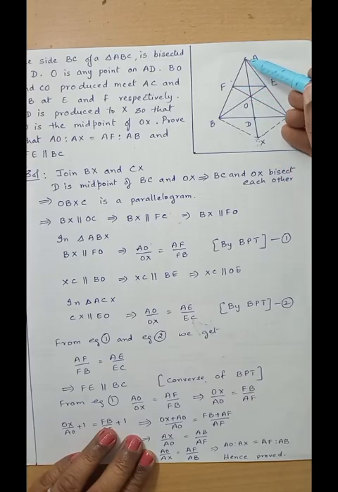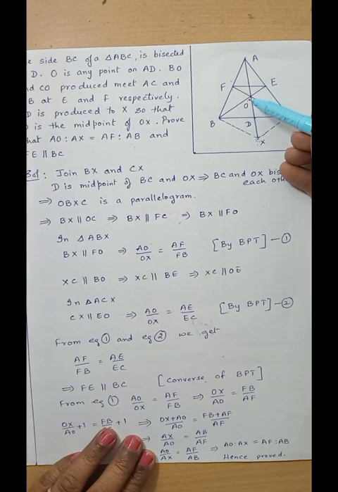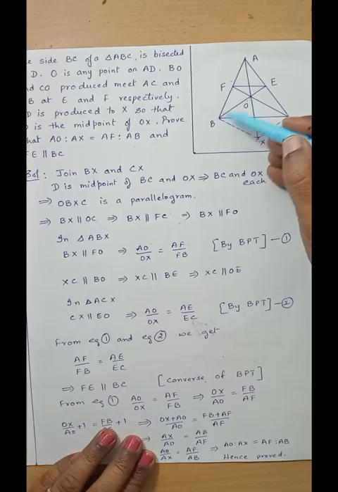So when we take triangle ABX, BX is parallel to FO. So here we have the basic proportionality theorem again. It states that if a line is drawn parallel to one side of the triangle to intersect the other two sides in two distinct points, the other two sides are divided in the same ratio. Hence we have AO by OX is equal to AF by FB.